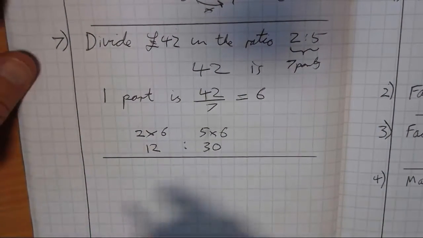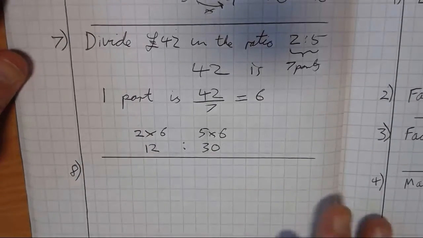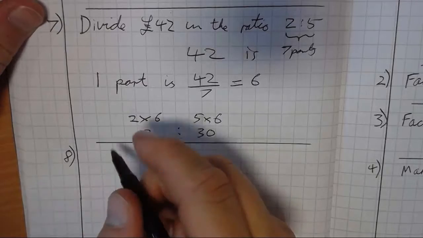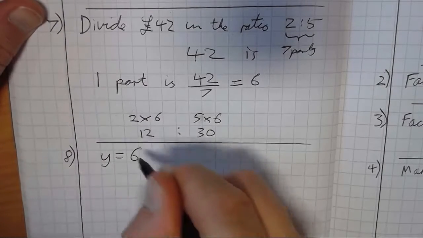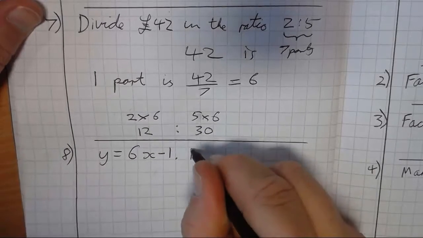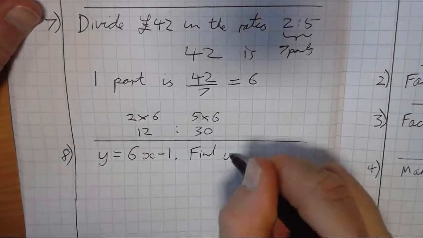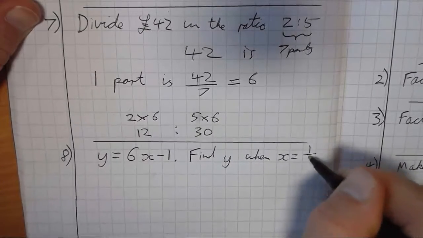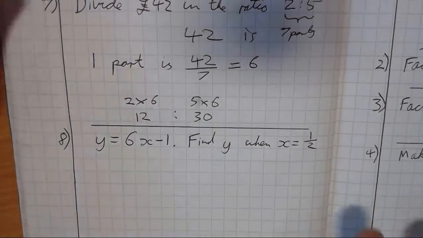Right, question 8. Y equals 6x minus 1. Find y when x equals half. Little simple substitution one.